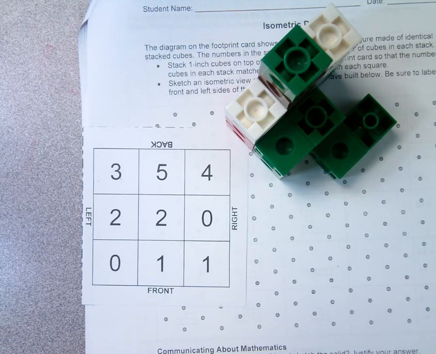What's going on over there? All right. No, she didn't. Here, at least you're doing some math. That's awesome.